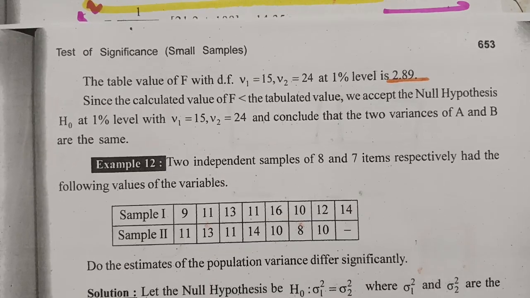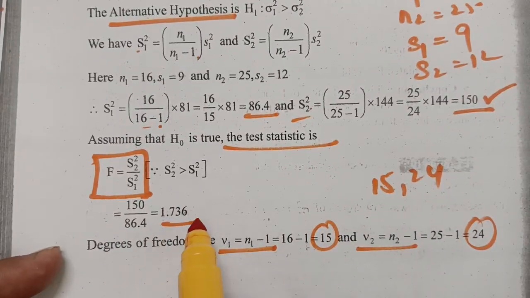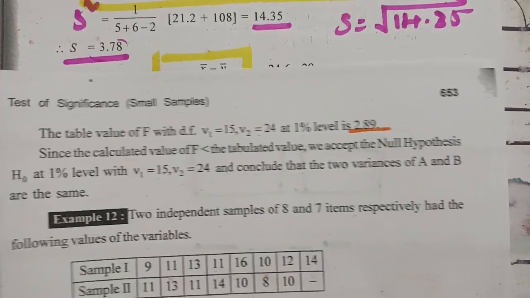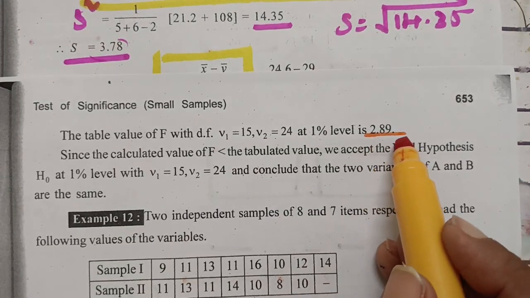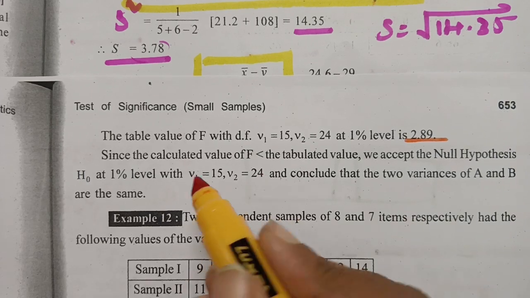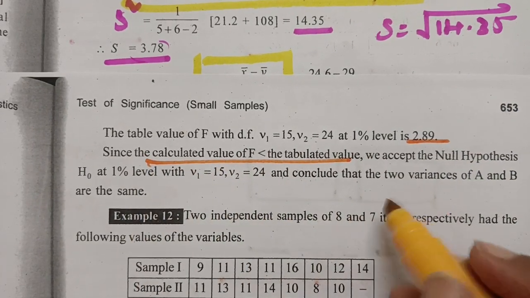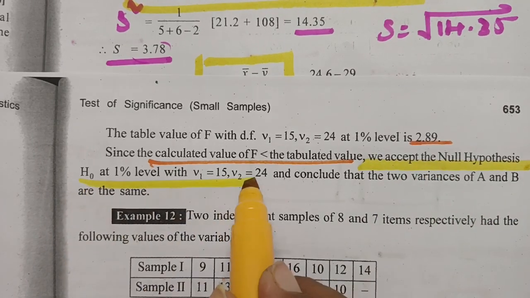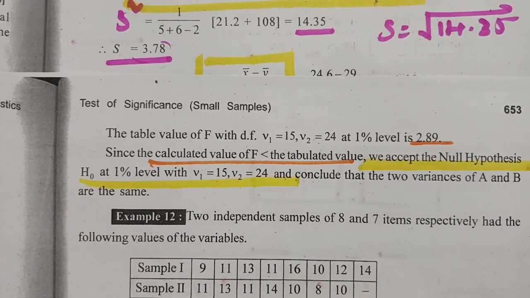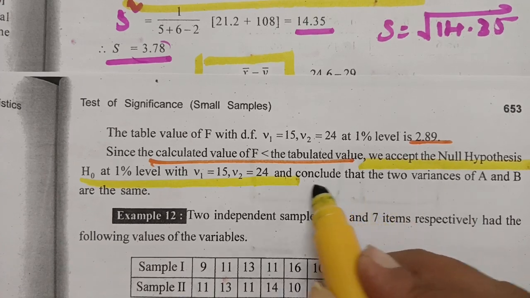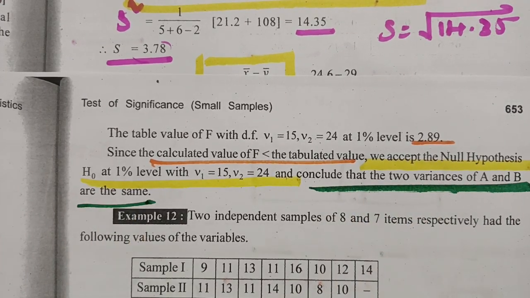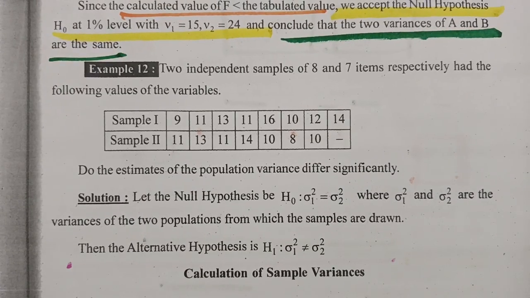So here the calculated value I am showing is 1.736, and this is the tabular value. Clearly, the calculated value of F is less than the tabular value, and therefore we accept the null hypothesis at 1% level. The conclusion here is that the two variances A and B are the same. Clear?